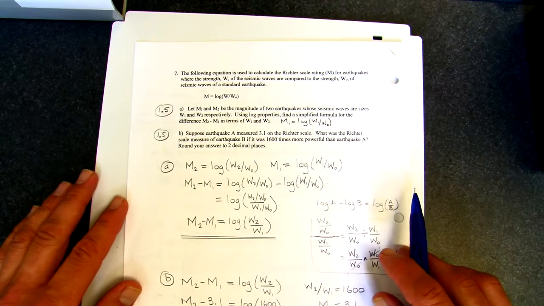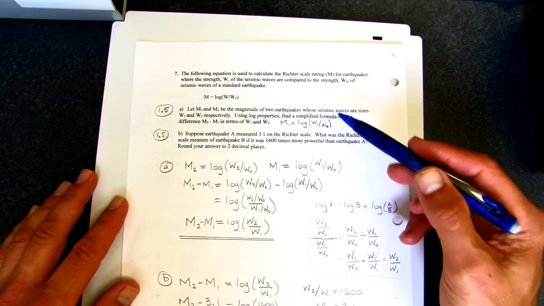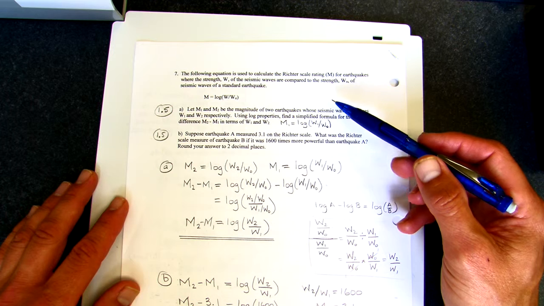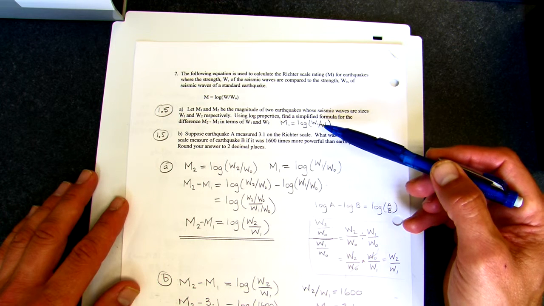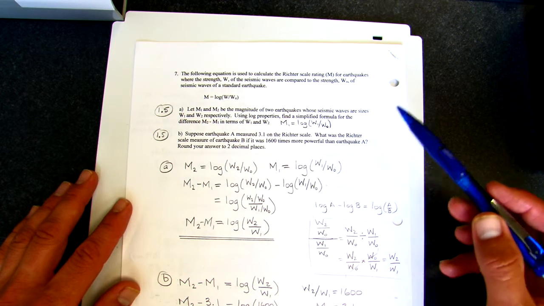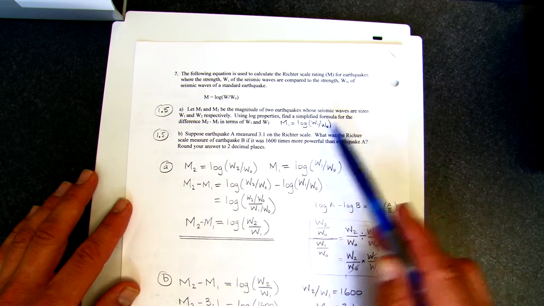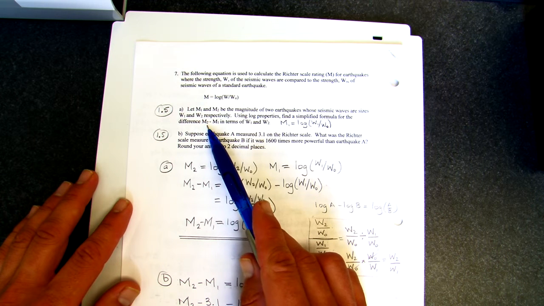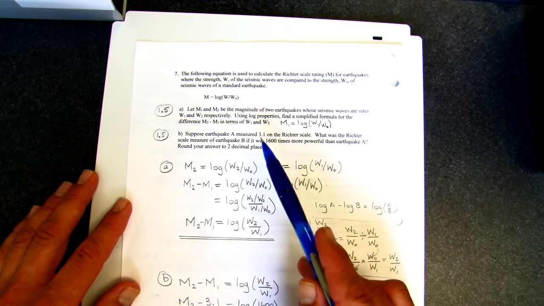Last but not least was the last problem, and I think you had a homework problem very similar to this, and we did something very similar to this in class on the board as well. The first part, you just want to find the difference between the Richter scale values M2 and M1.